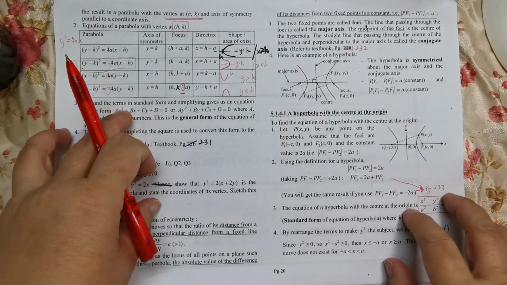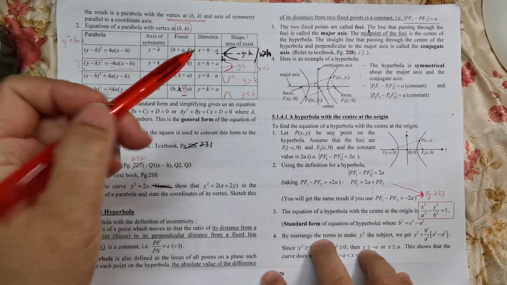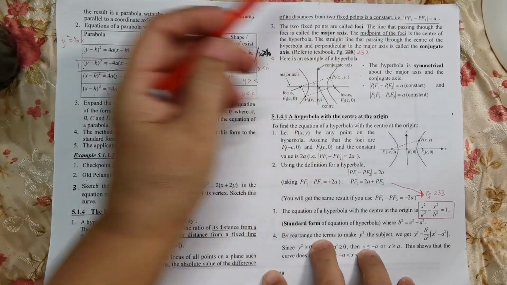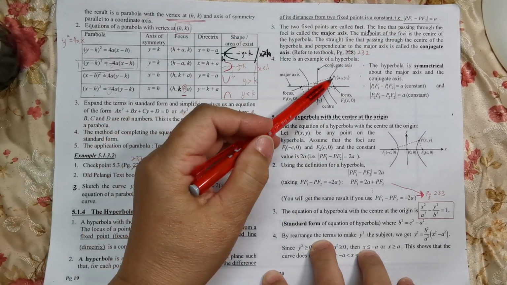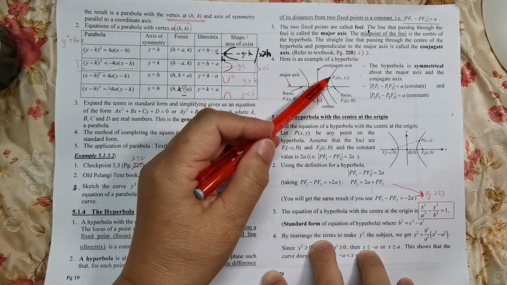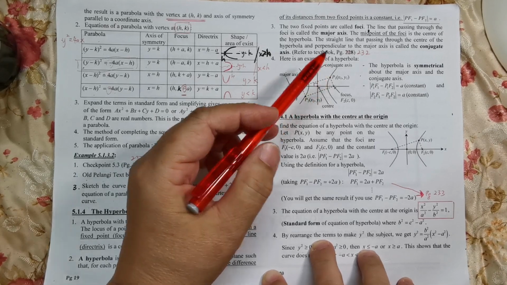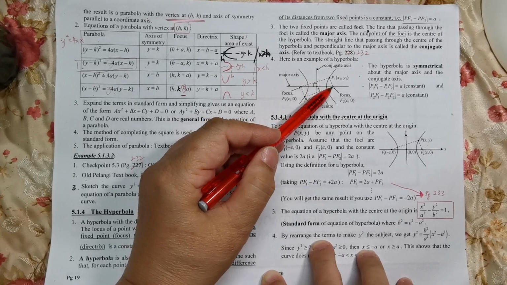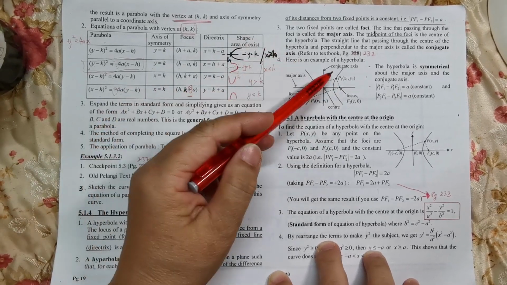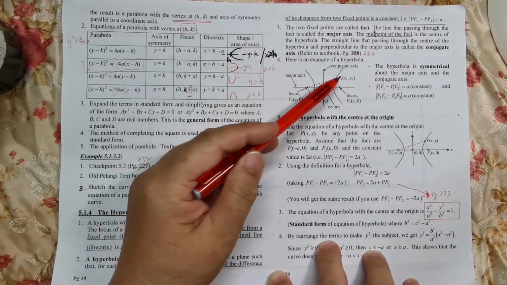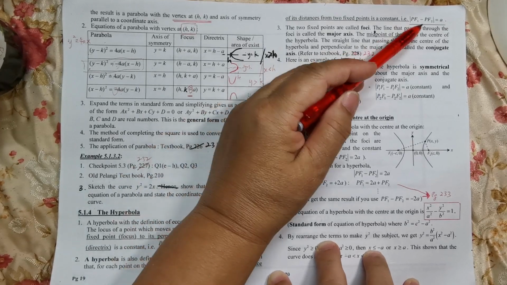For the hyperbola, it is the difference: the difference between the distances from the moving point to these two foci, PF1 and PF2. The difference means you subtract.